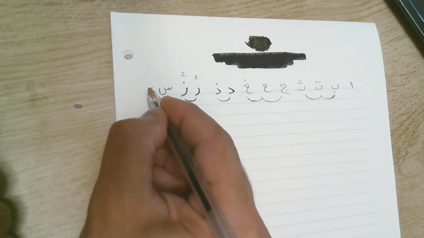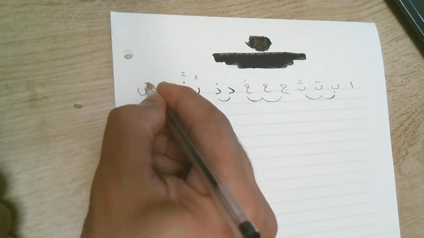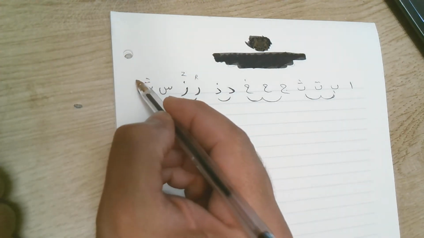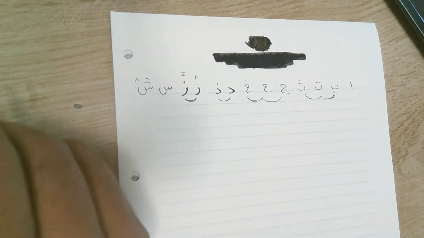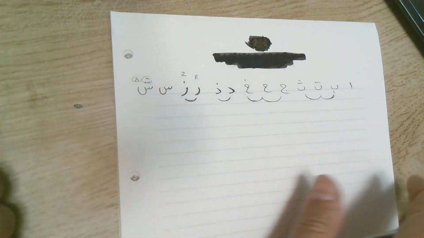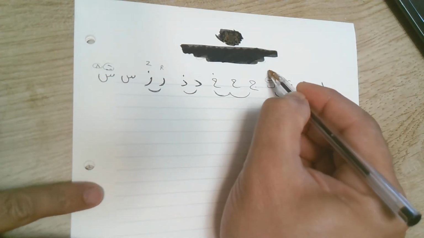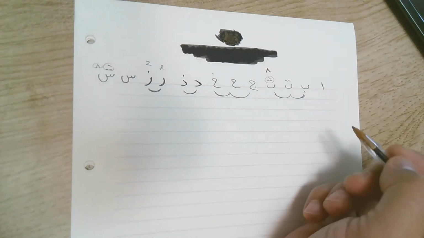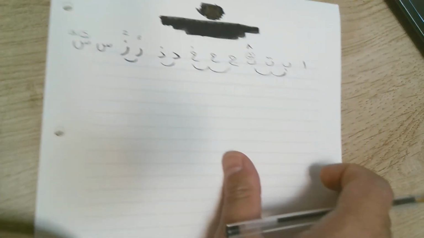And then exactly the same, but it has 3 dots on top of it, or as we mentioned before, the power symbol. Same as we mentioned before about the Tha. Tha has 3 dots or just a power sign. Sin, Sheen, and then we have Sad, Dhad.